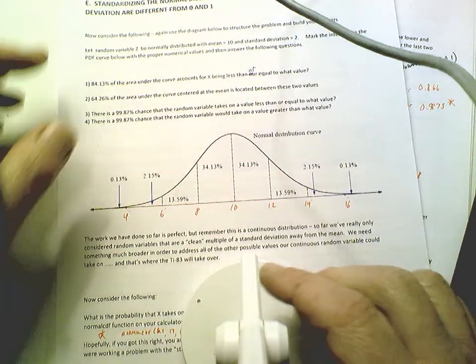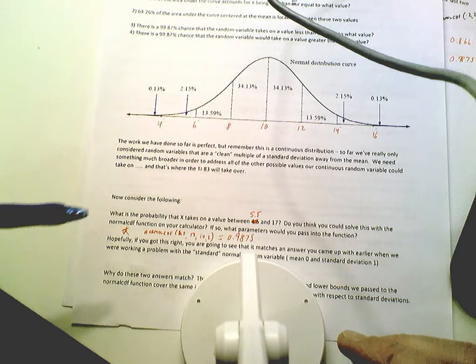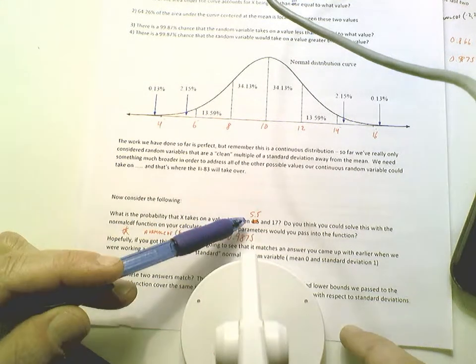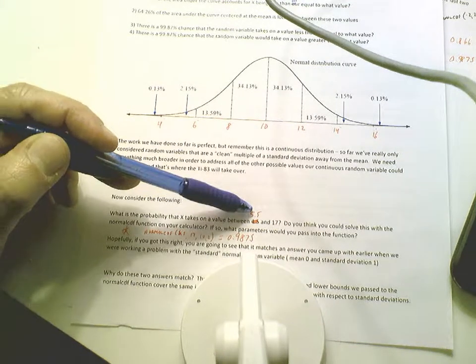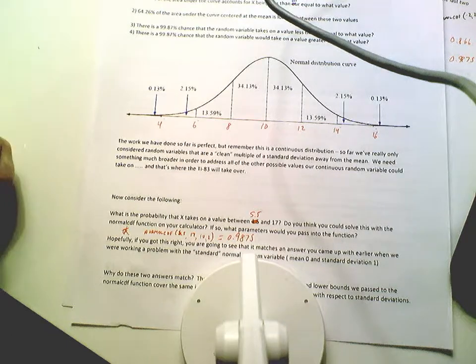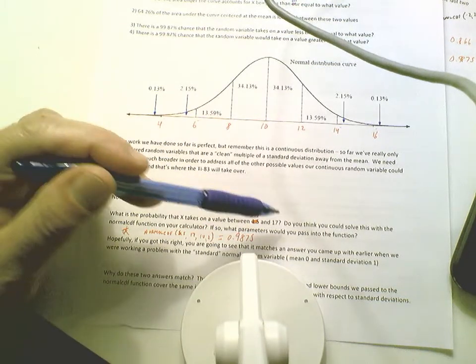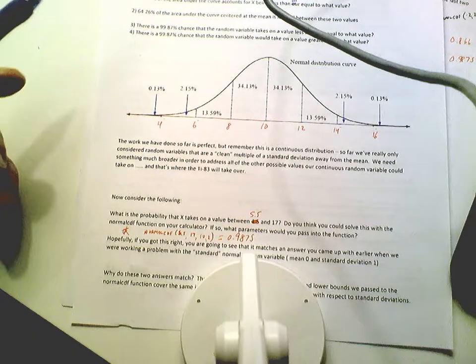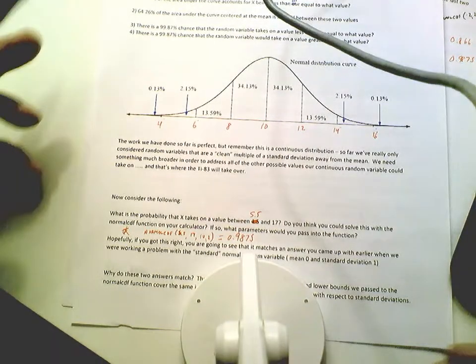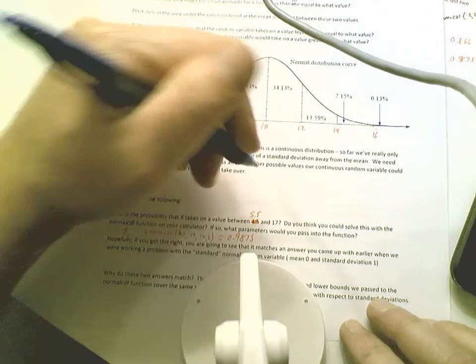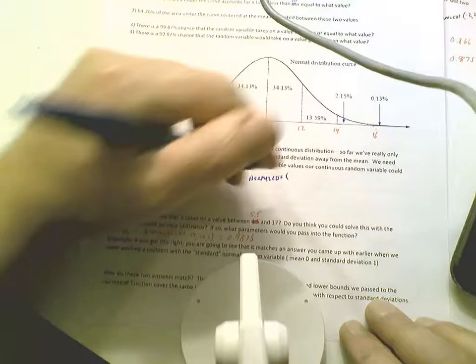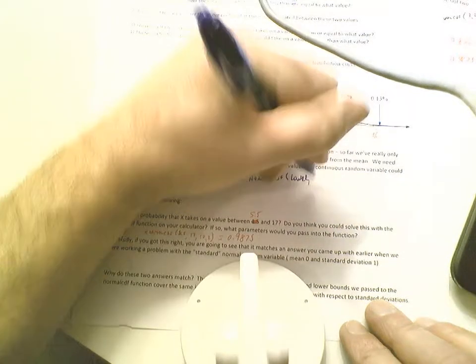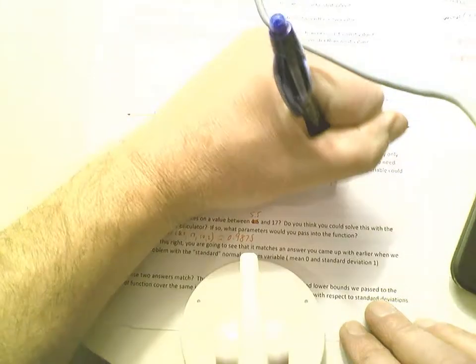So what I'd like you to think about is this particular problem. I asked you in my email that I sent out, I want you to change one thing. What's the probability in this case that x takes on a value between 5.5 and 17? Between 5.5 and 17. And we can use the normal CDF, but in this case, we need to use our last 2 parameters. Remember, normal CDF, lower, upper, mean, standard deviation. That's what goes in to the calculator.